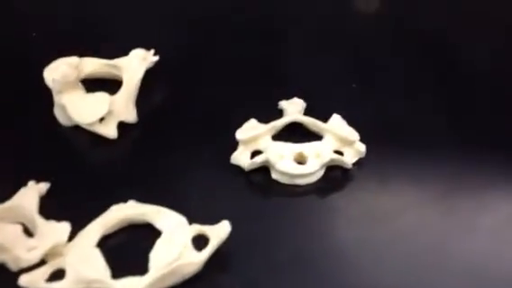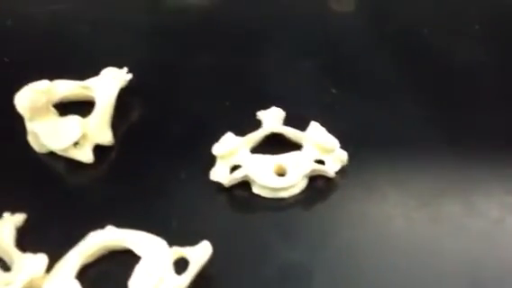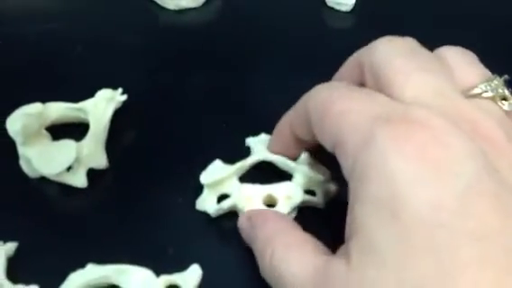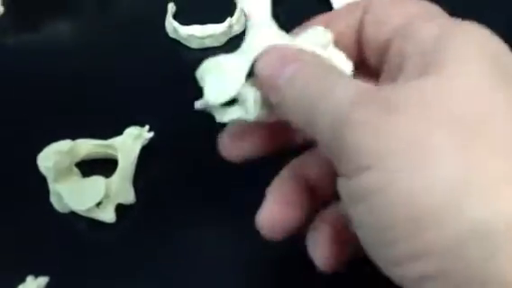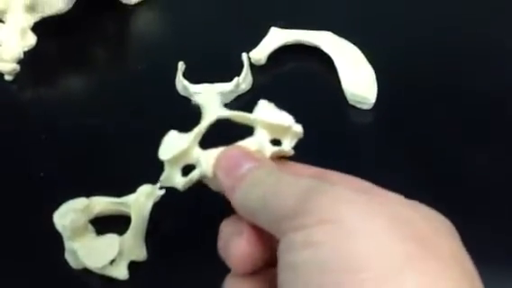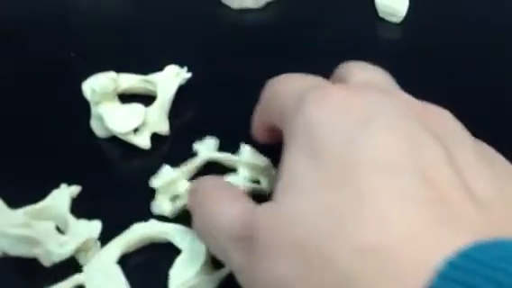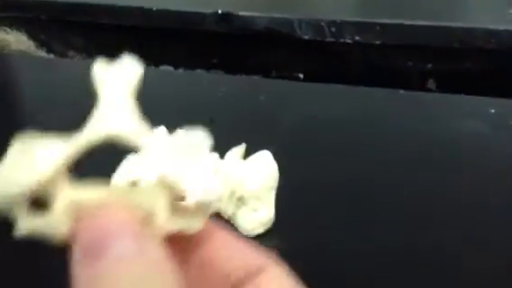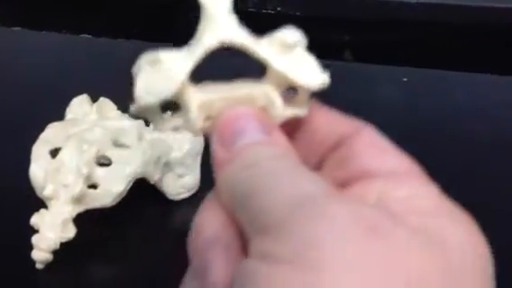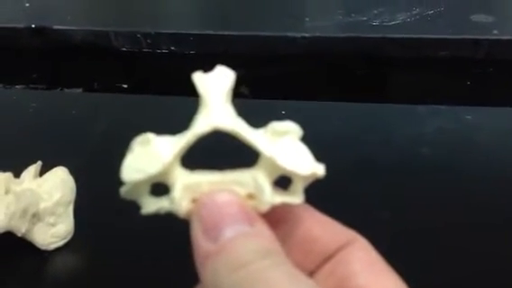Now when we look at the cervical vertebrae, the first thing we're going to do is identify that it is indeed a cervical vertebra. As we look at this typical cervical vertebra, we'll notice that on either side we see a little hole. Those holes are located right here and right over there. Looking at the cervical vertebrae, we have the transverse foramina.